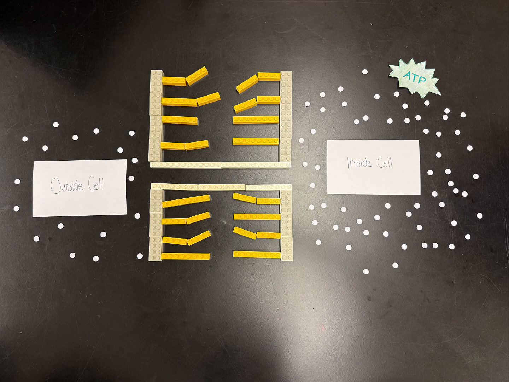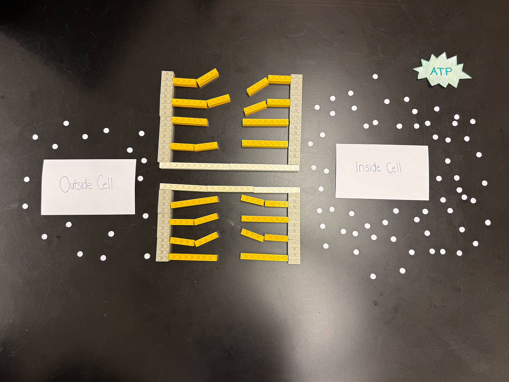This is a carrier protein. It binds to specific molecules, changes their shape, and then transports them across the membrane. Look at all those molecules.